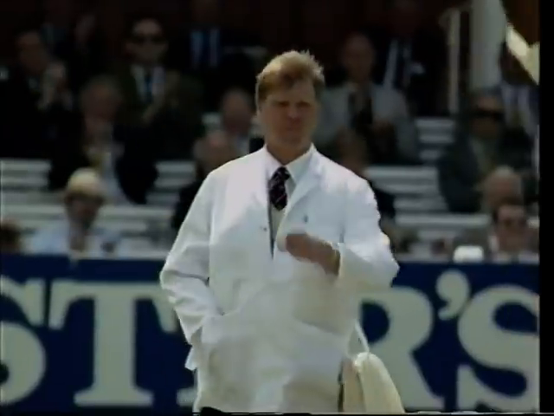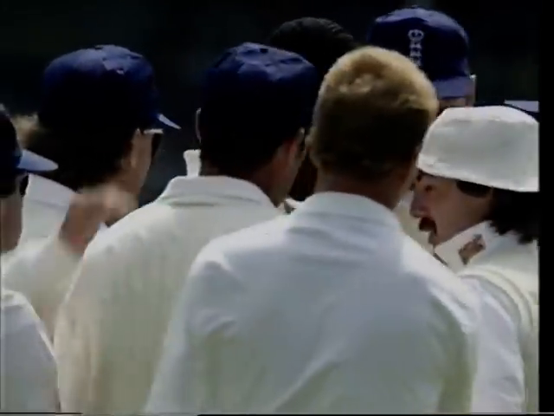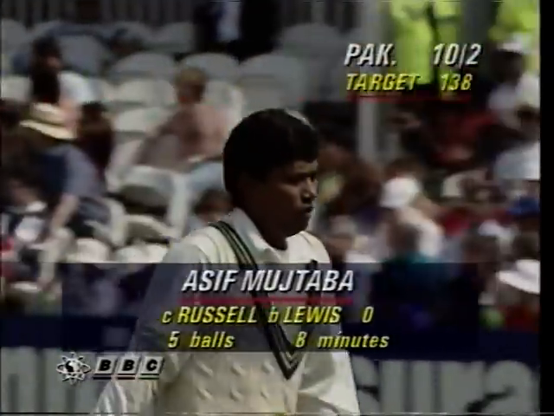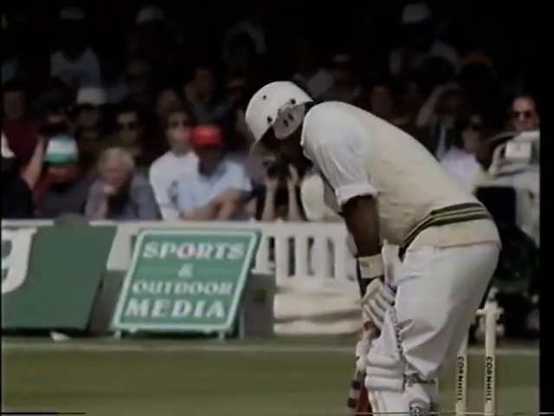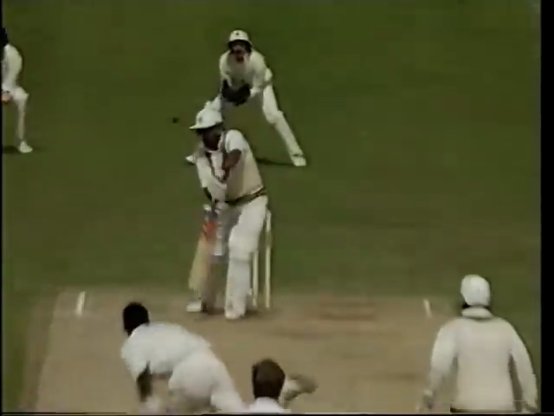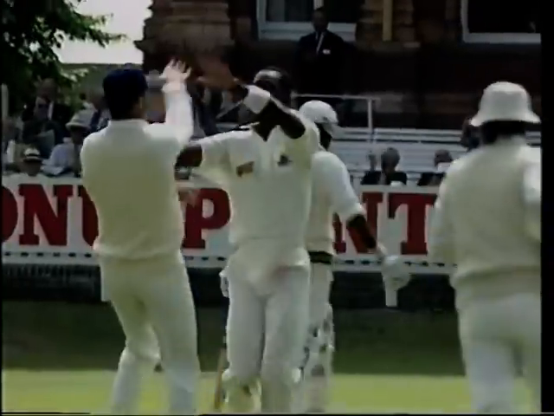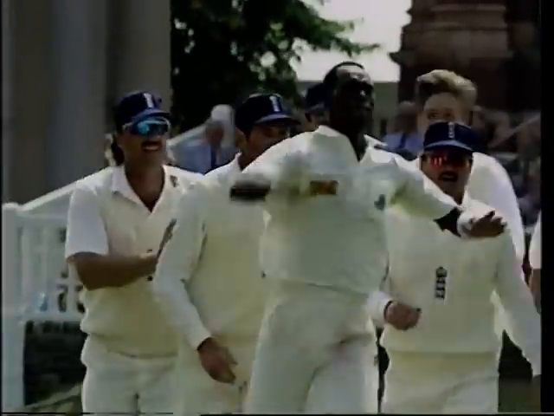He's out. A little nick, it climbed, maybe left him, and Asif Mushtaba, the little anchor, has gone for naught. 10 for 2. Oh, he's out, he's gone. A big prize indeed.